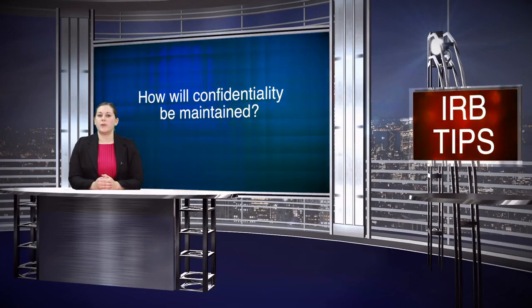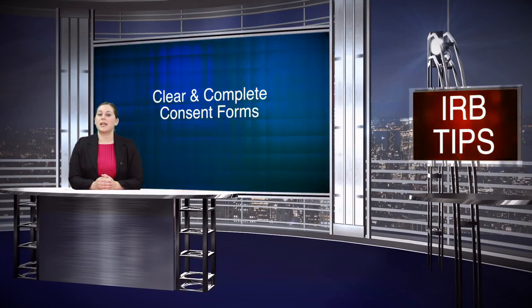Explain how material will be kept confidential. Storing it in a safe place does not lead to confidentiality. Any letters of support must be on official agency or business organizational letterhead. Consent forms must be clear and complete, and the correct forms must be used. They are available on the portal and labeled clearly. Assent forms must match the academic literacy level of the individual signing them.